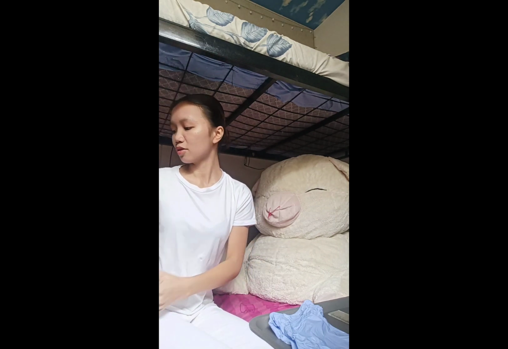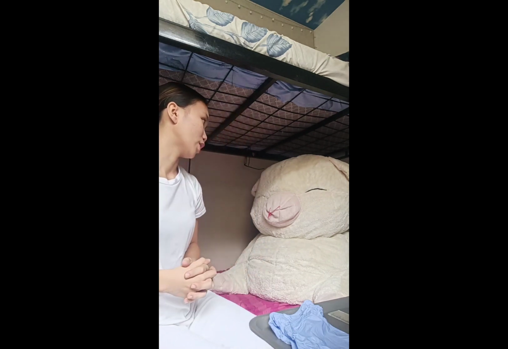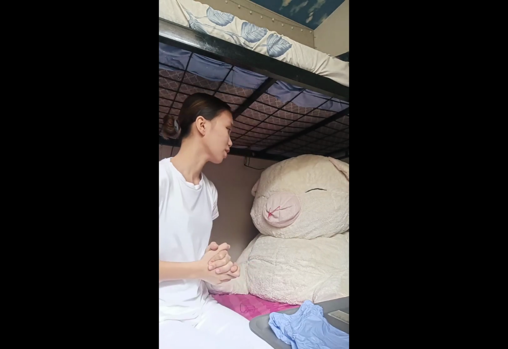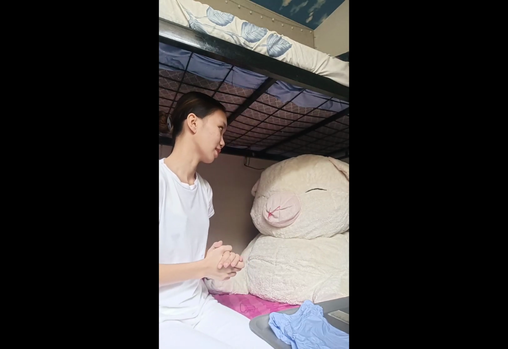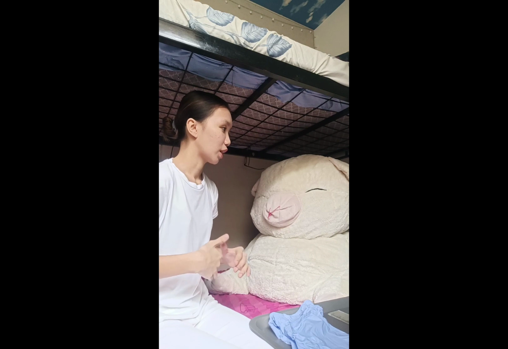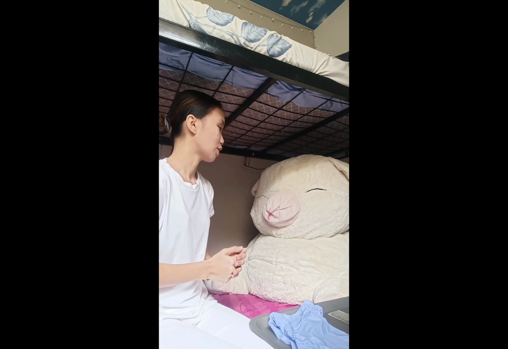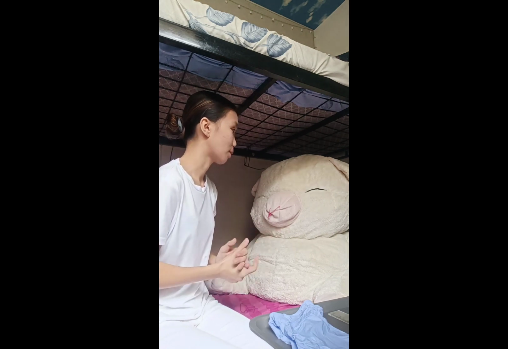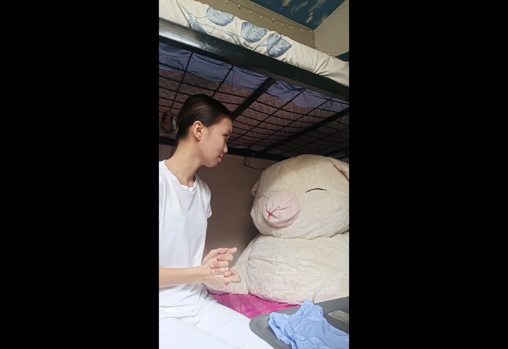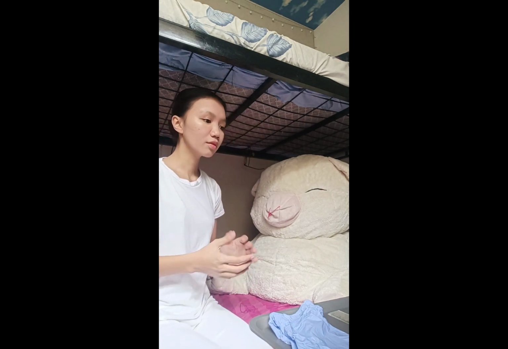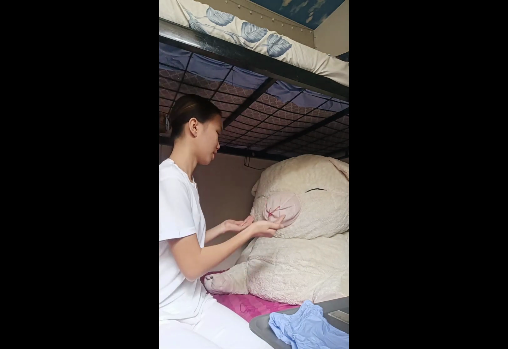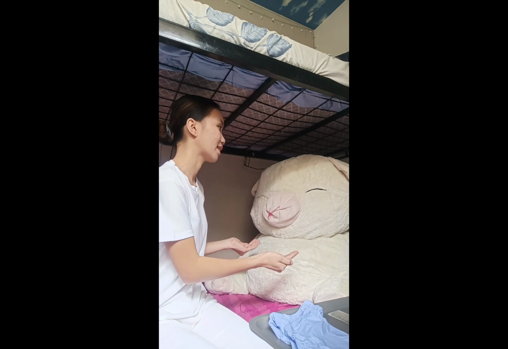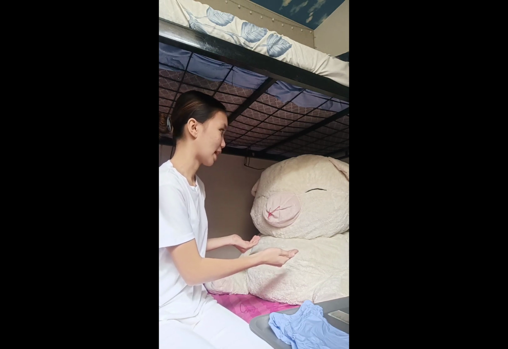So, Ma'am Anna, today I am going to conduct an assessment of your skin, hair, and nails. I would like to ask permission if it's alright to touch some parts of your body. It's okay, thank you. And now I would like you to wear this examination gown for me to have easy access during the assessment.